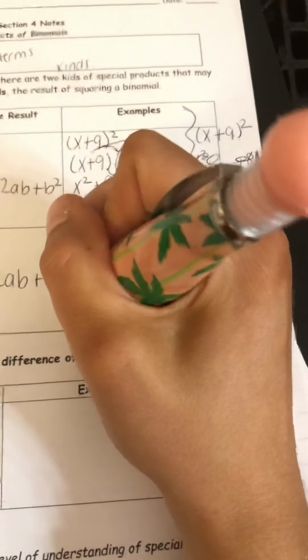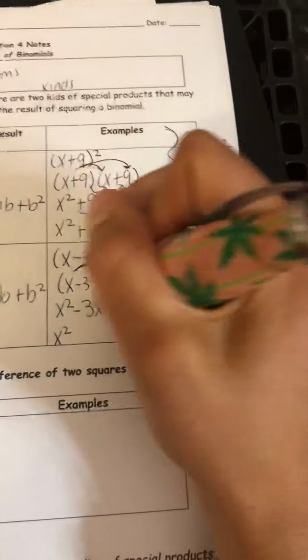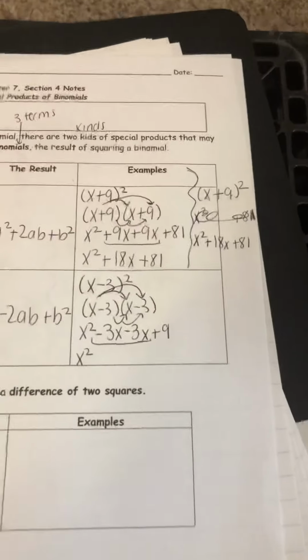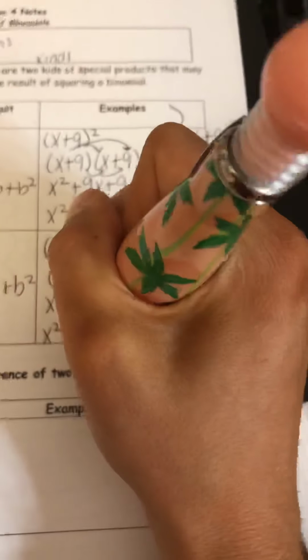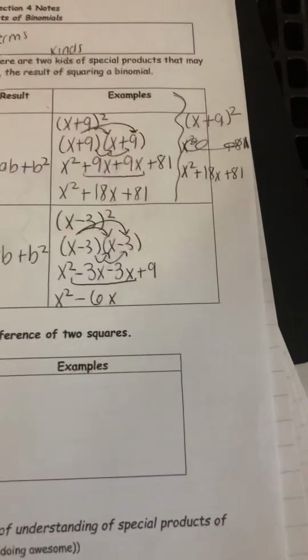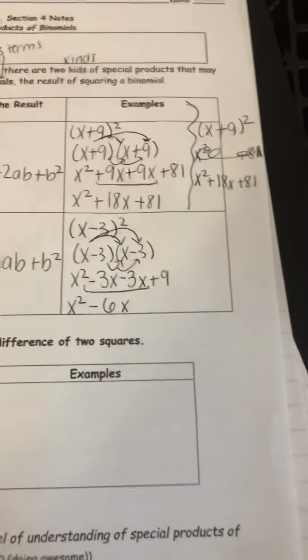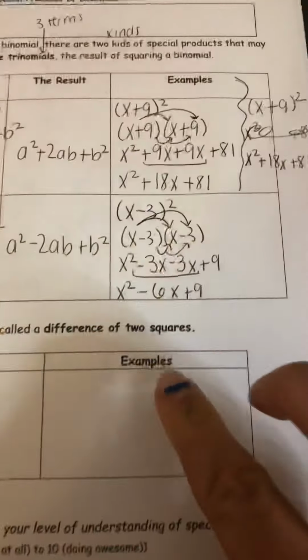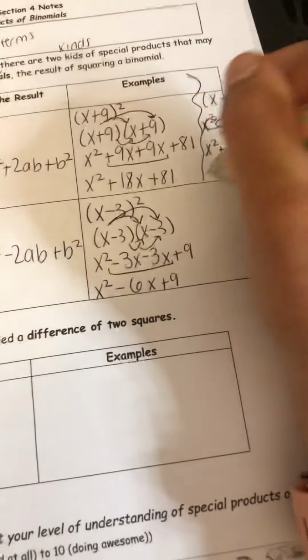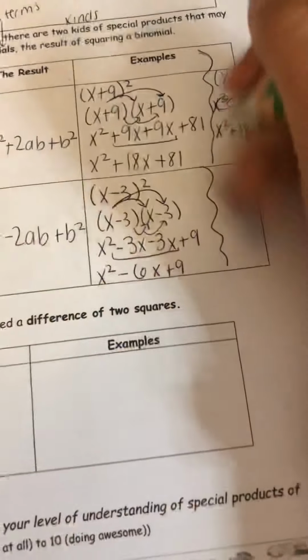Okay, now my x squared does not combine with anything, but my middle terms do. Negative 3x's minus another 3x's is negative 6x's. Okay, you have negative $3 and you spend another $3, and that 9 comes down. So that'd be my answer. Okay, but that's the long way. So if you want to do the short way, I'll show you how again.